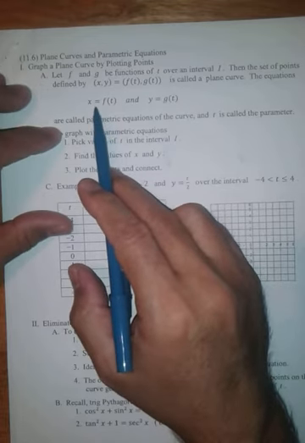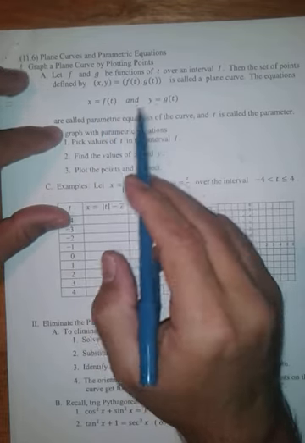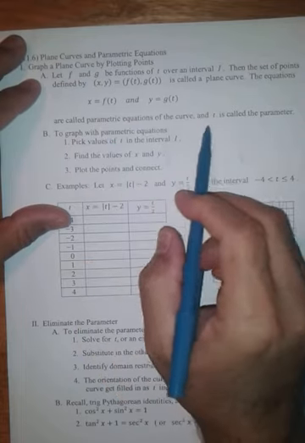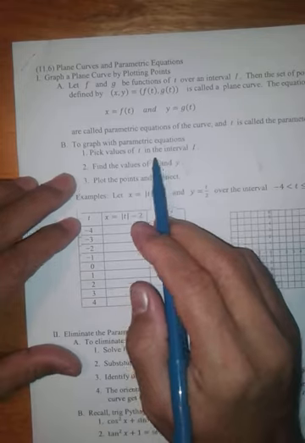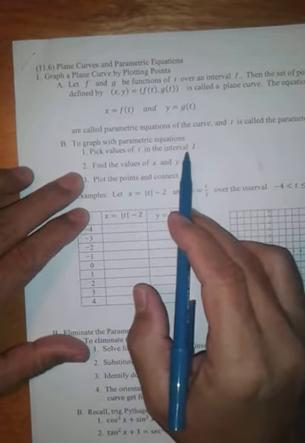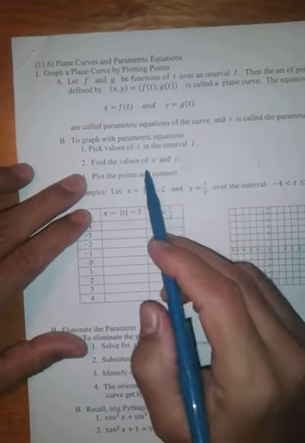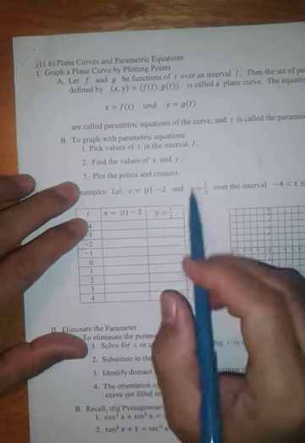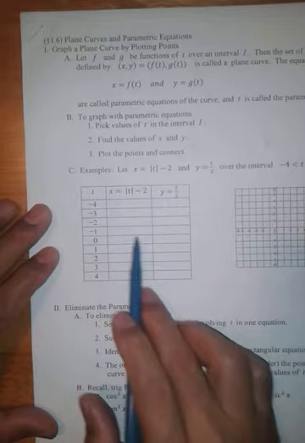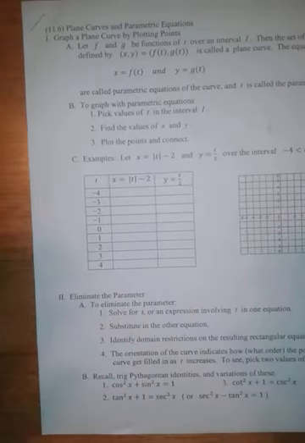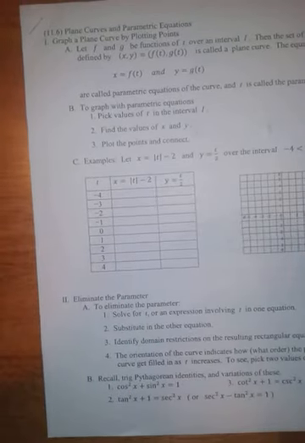All right. The two equations x equals f of t and y equals g of t are called parametric equations of the curve, and t is called a parameter. So to graph with a parametric equation, pick values of t in the interval I, and find the values of x and y, and then plot the points on the plane. Okay, so we'll do that for that one. We'll do it in class for the first example, letter C. All right, let's look at some of the other ones.